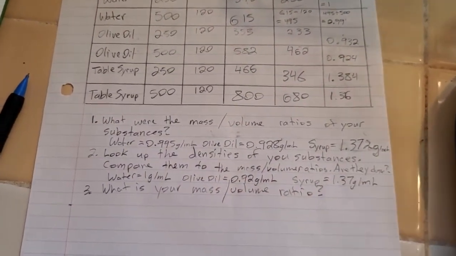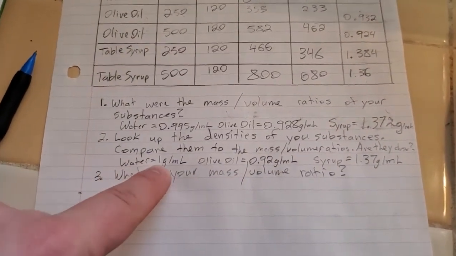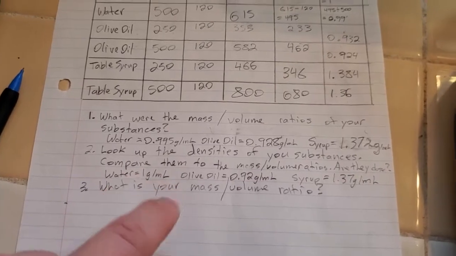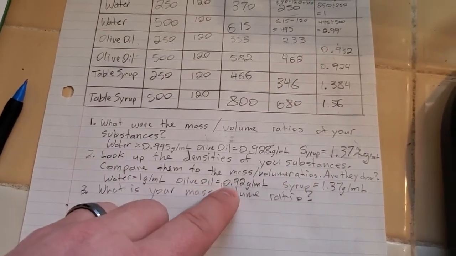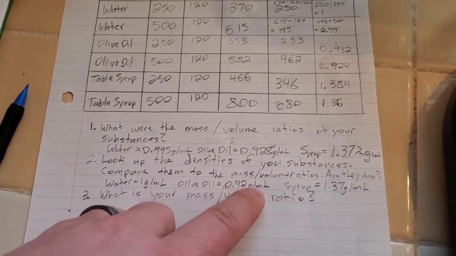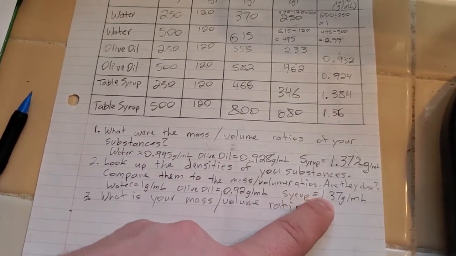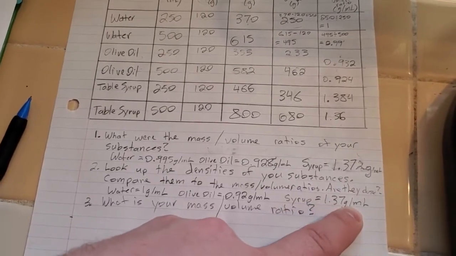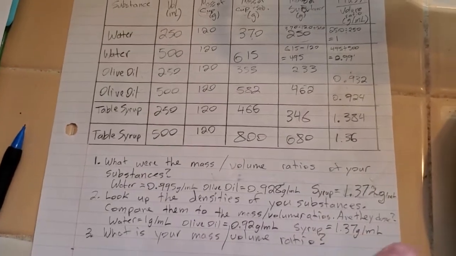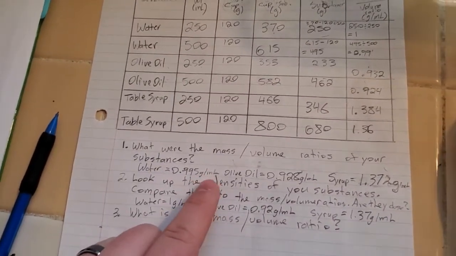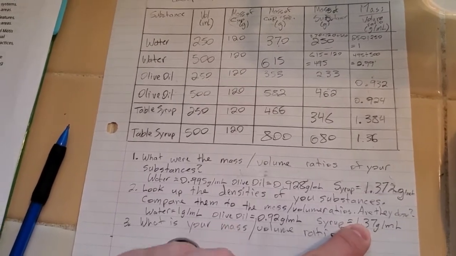Question 2 says look up the densities. So I went online and I said, what's the density of water? And it told me it's 1 gram per milliliter. I looked up what is the density of olive oil, and it said 0.92 grams per milliliter. So I wrote that down here. And table syrup I looked up, and it said it was 1.37 grams per milliliter for a certain brand of table syrup that I used. Sometimes the brands will be a little bit different. They'll be really close though.